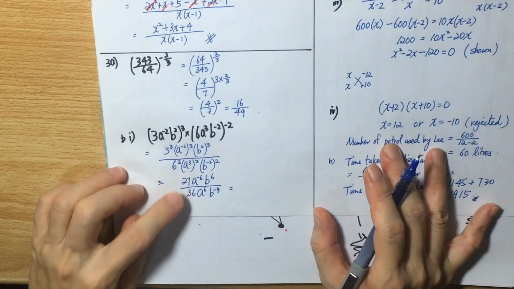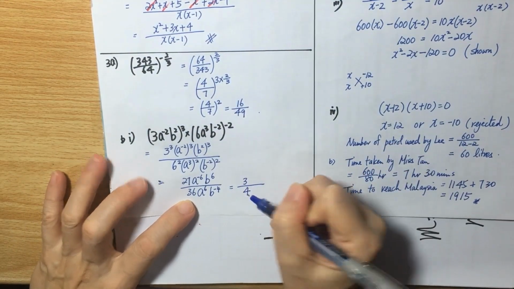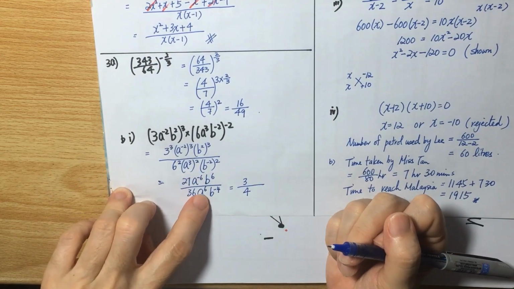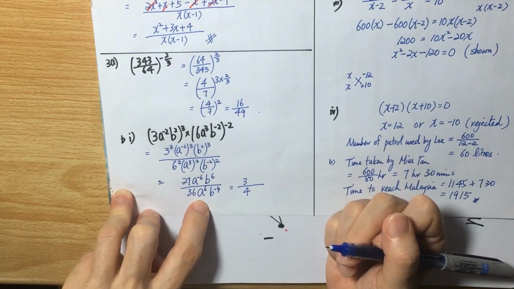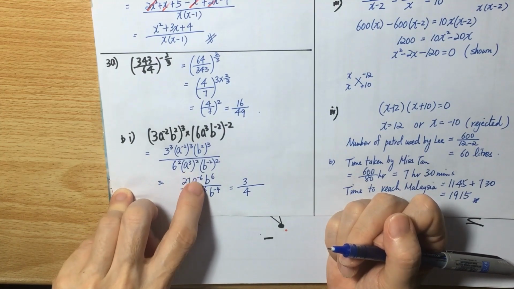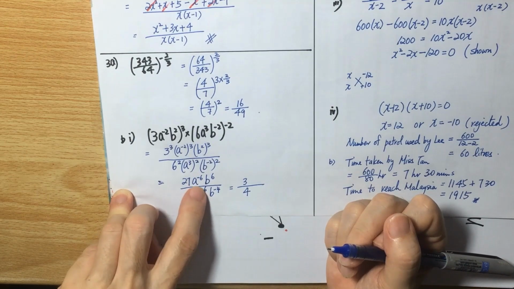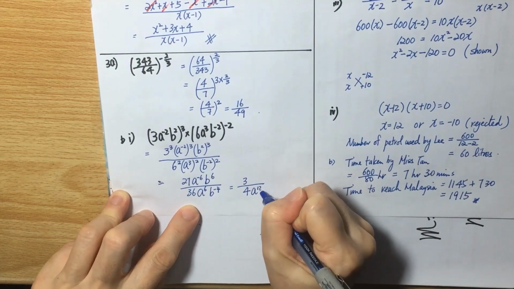Okay, 27 divided by 36 is 3 over 4. And this a to the power negative 6, and I have a to the power 6. So the negative 6, I can put it to the denominator so that the power becomes positive. And so it becomes a to the power 6 at the new denominator. So a to the power 6 times a to the power 6, that will be a to the power 12.